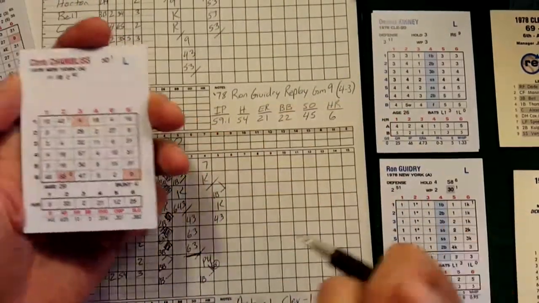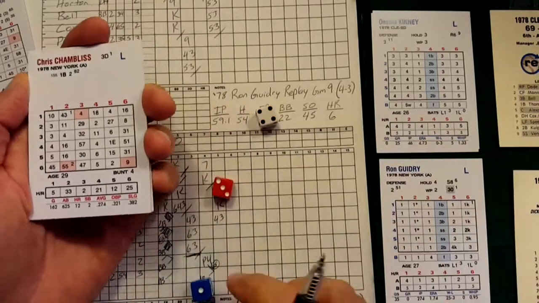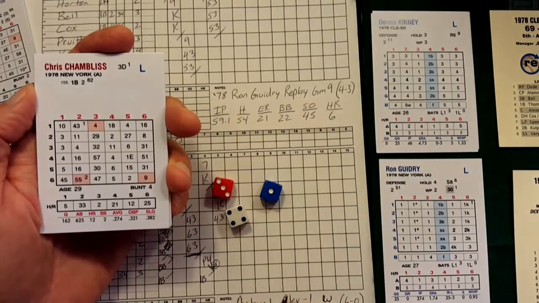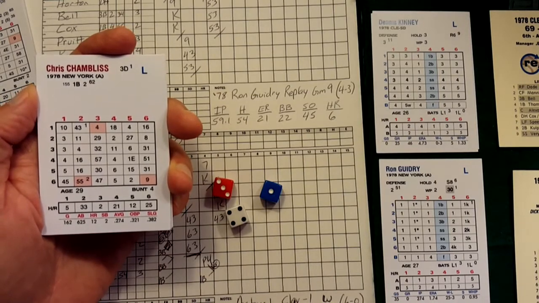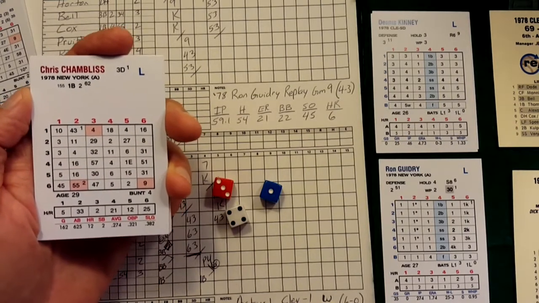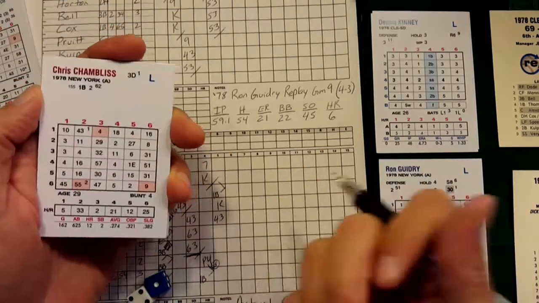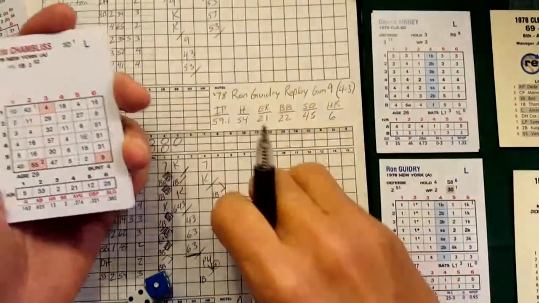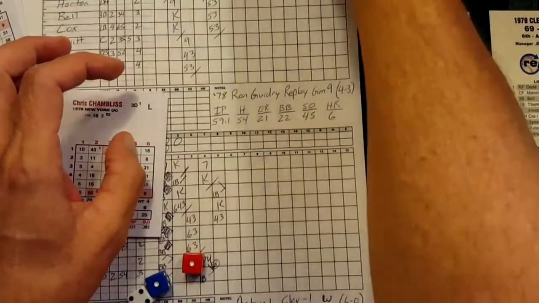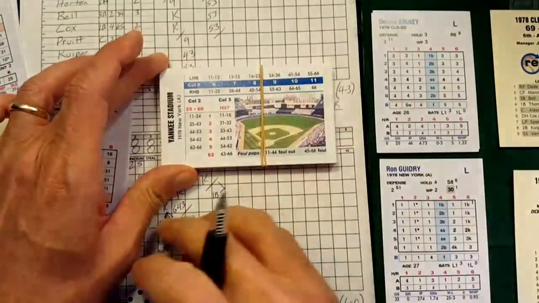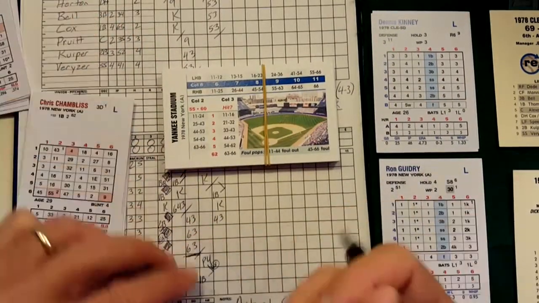Here's Chris Chambliss. Lefty-lefty matchup, 3-4. 57 and then a 3-1, so 58. And column 3 is the rare play. And it's a 1, so we're going to go to the foul ball territory. Foul territory on the Yankee Stadium card.